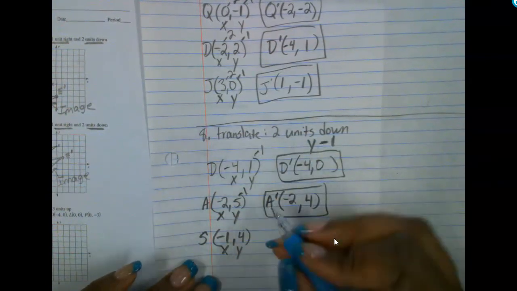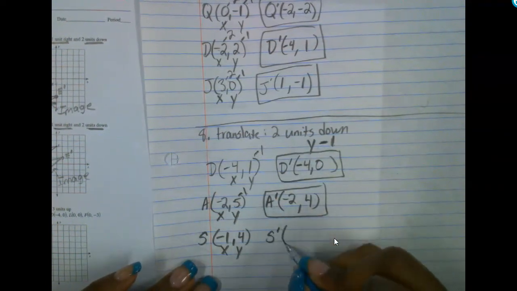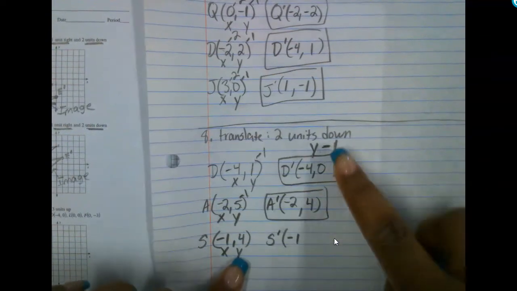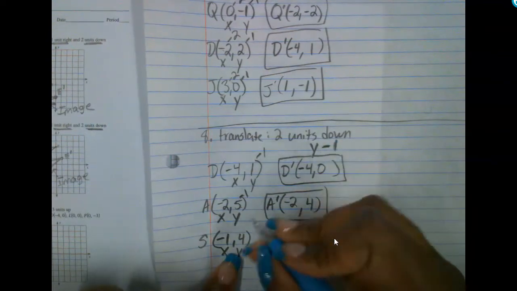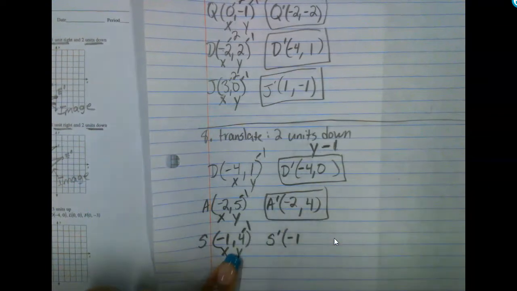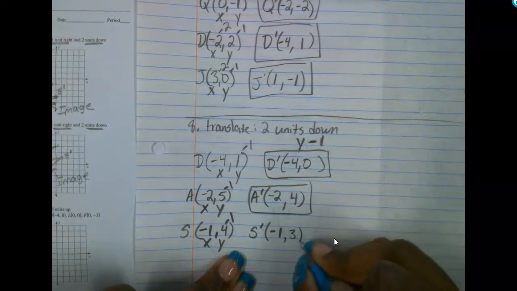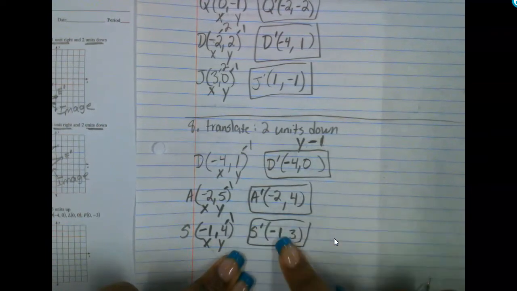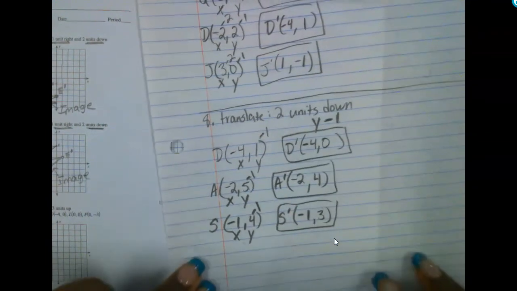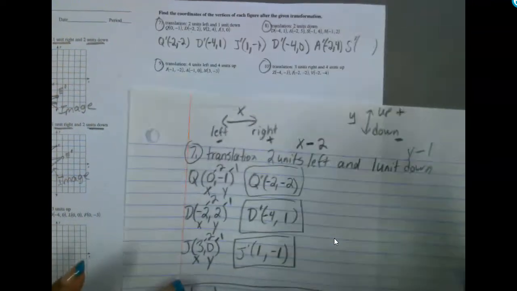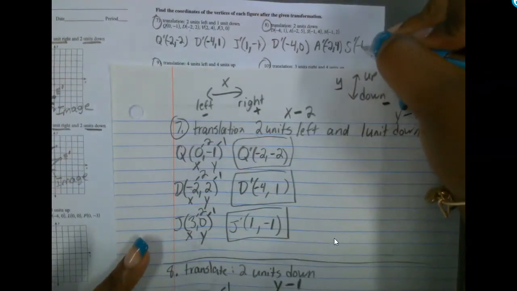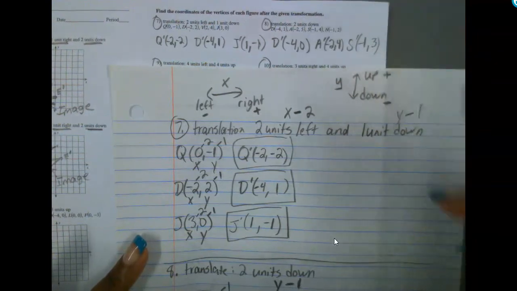Leave X alone. Okay, leave X alone. Y says down, so that's -1. Down 1. So 4 minus 1 is 3. This is my new point for S. It's right there here, -1, 3.